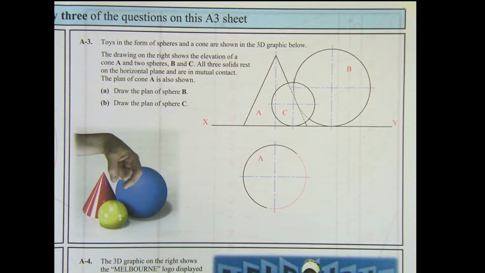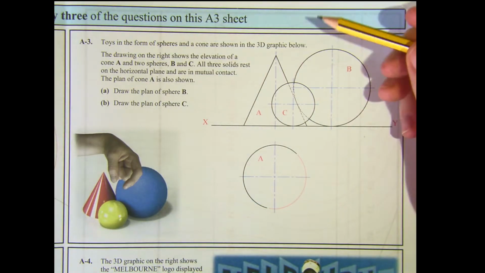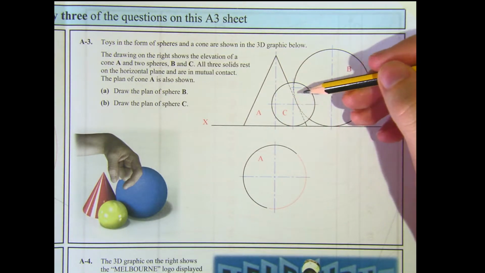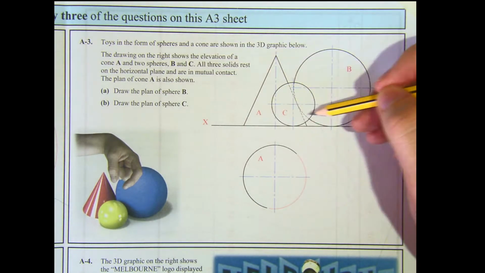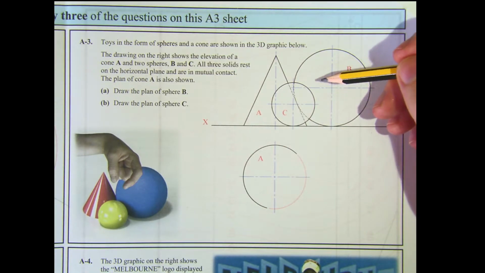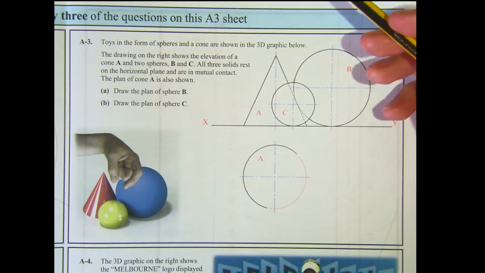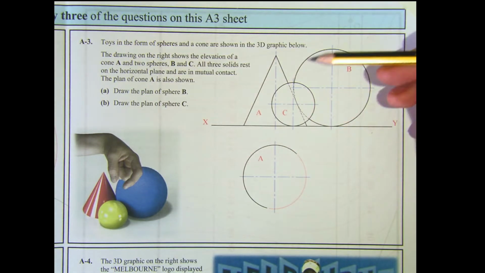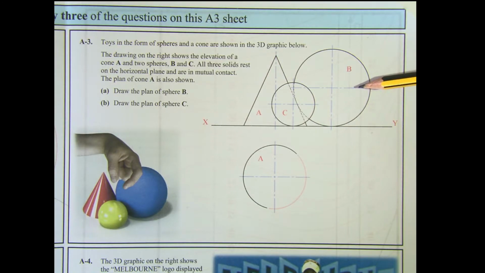Question A3 looks at solids in contact. So the drawing on the right shows the elevation of a cone A, two spheres B and C. All three solids rest on the horizontal plane, so they're all touching the ground line and are in mutual contact, so they're all touching each other as well. The plan of cone A is also shown. So part A of this question is to draw the plan of the sphere B, so that's the large sphere, and part B is to draw the plan of sphere C.